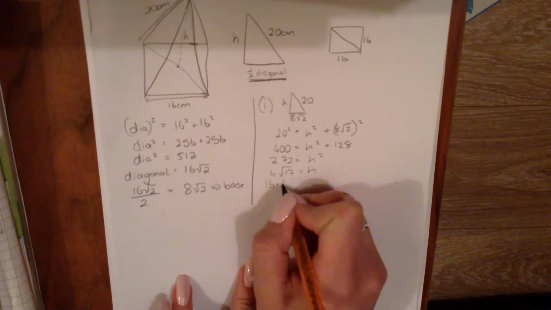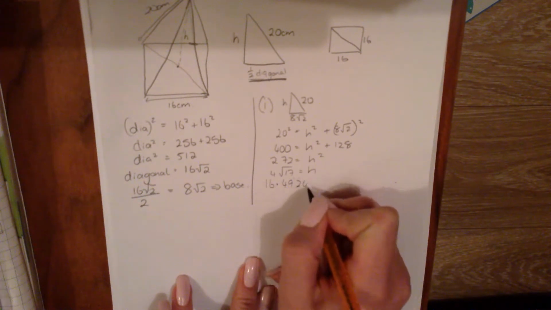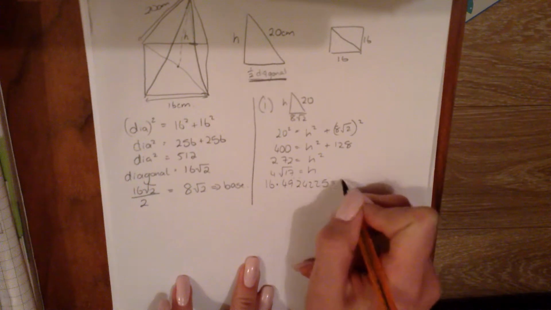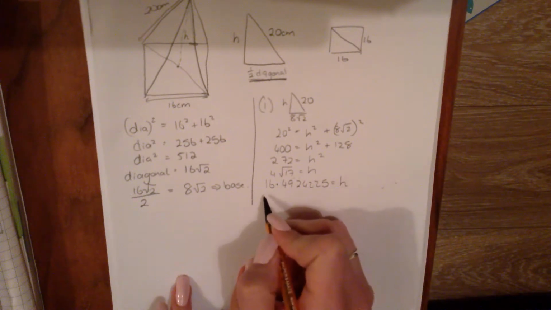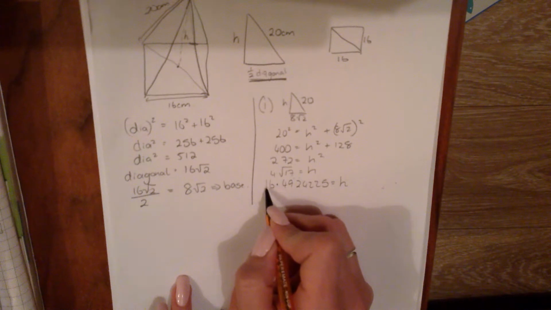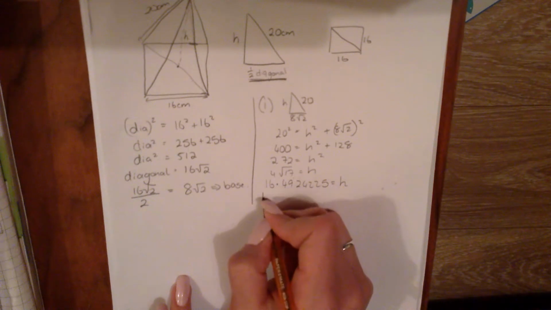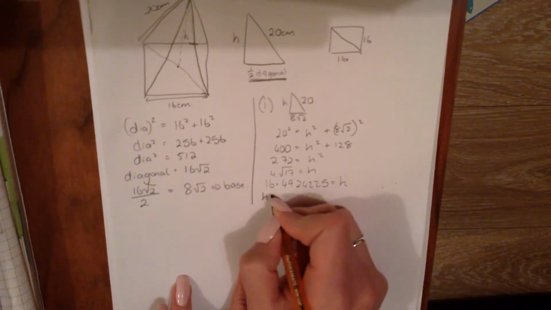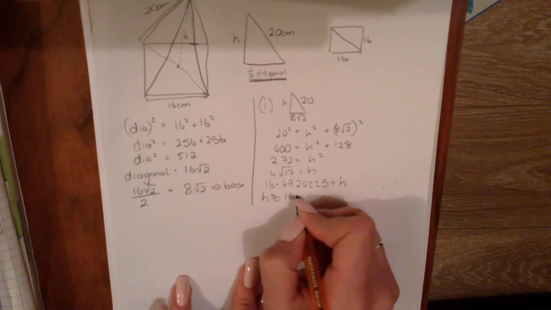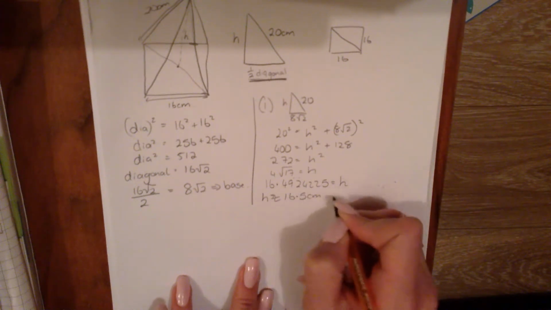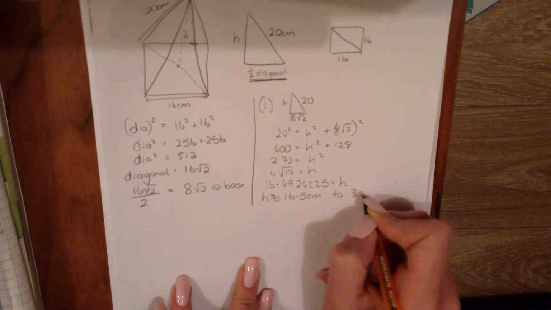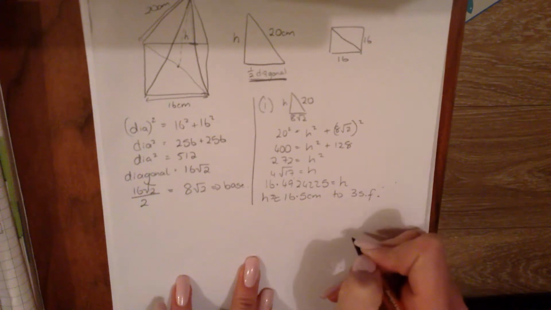so I need it in its full form. So that's 16.4924225 is my height, and then to three significant figures, so 1, 2, 3, 9 is next, so I have to round it up. So h is approximately equal to 16.5 centimeters to 3 significant figures.